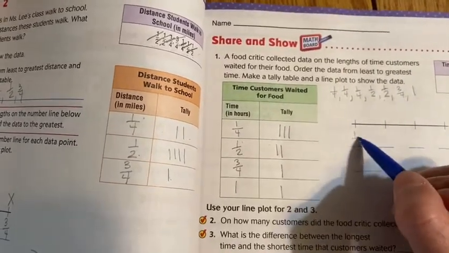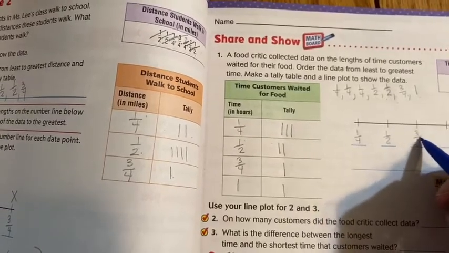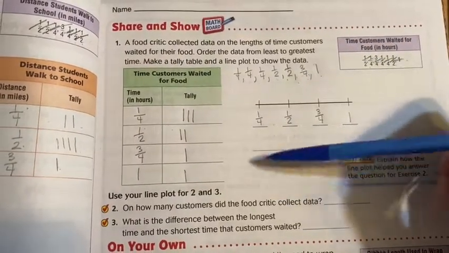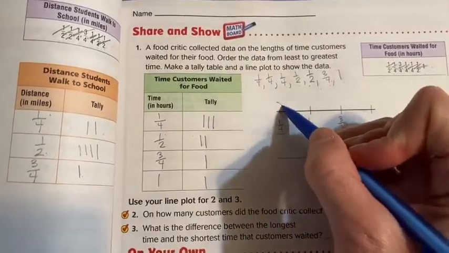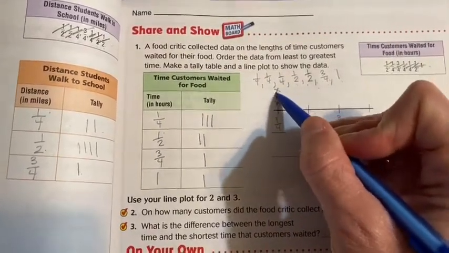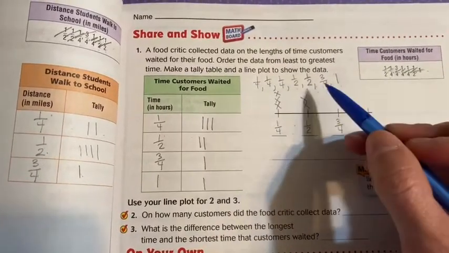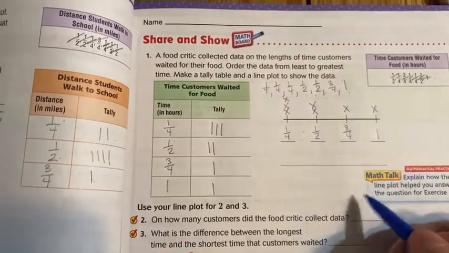So we've got 1/4, 1/2, 3/4, and 1. And I'll have to make the X's a little smaller because I wrote my information here. I probably should have done it down below here. So 1/4, we have 1, 2, 3 x's. 1/2, 1, 2 x's. 3/4, 1 x, and 1 whole, 1 x.